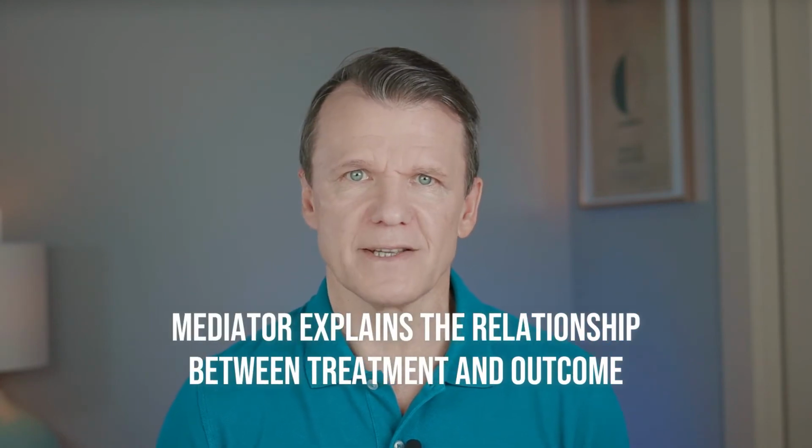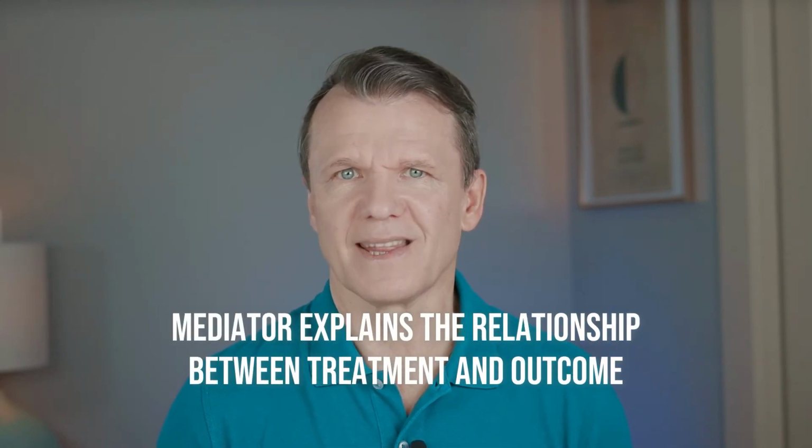Here is the main hypothesis of mediation. The mediator explains the relationship between treatment and outcome. When we ignore the mediator, treatment and outcome, which are otherwise independent, can appear related. When mediators are considered, the treatment effect can just disappear.